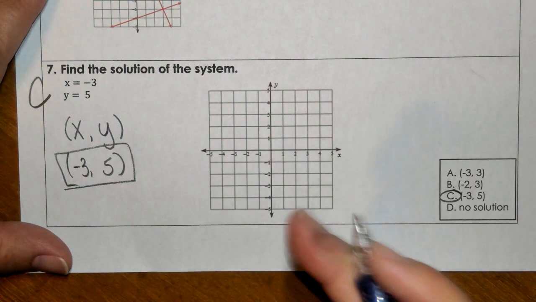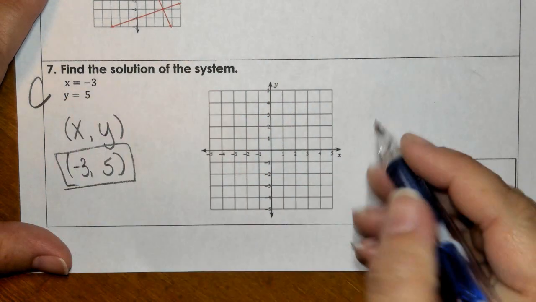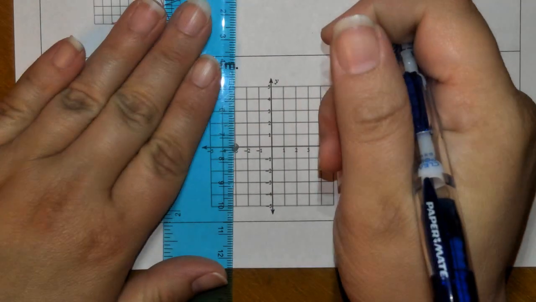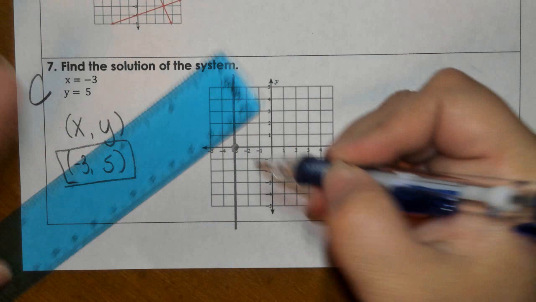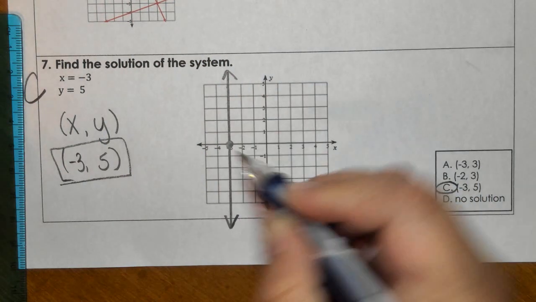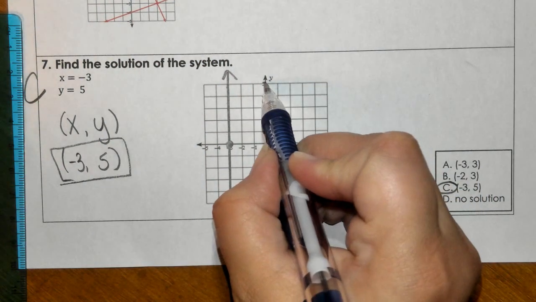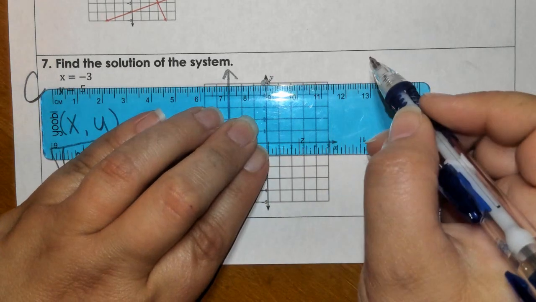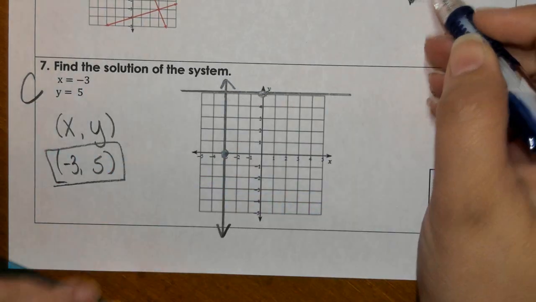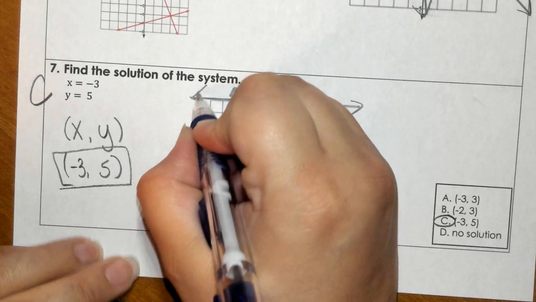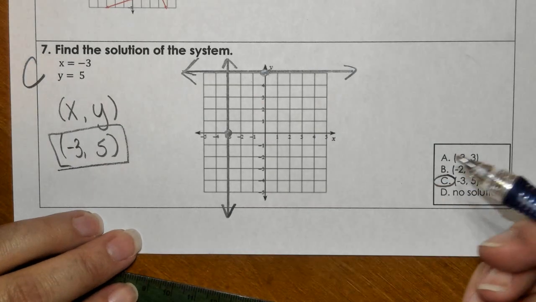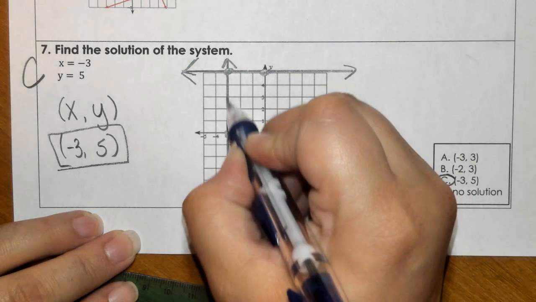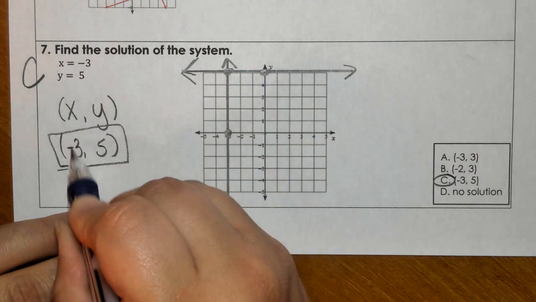But visually, how does that look? Well, x at negative 3 is a line that goes up and down. And y at positive 5 would go horizontal, opposite of your axis. So what they're asking is if I graph these 2 lines, where do they meet at? Okay, well they would meet at negative 3, positive 5, which is what you have right here.